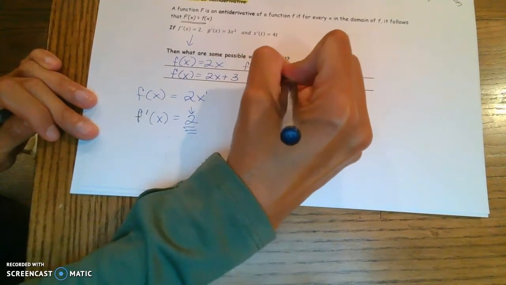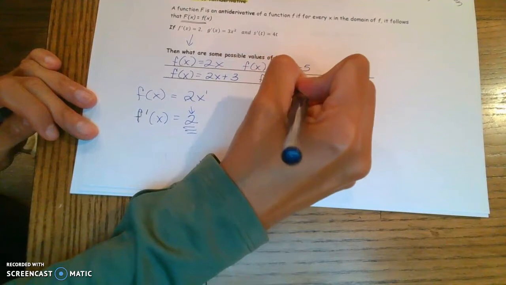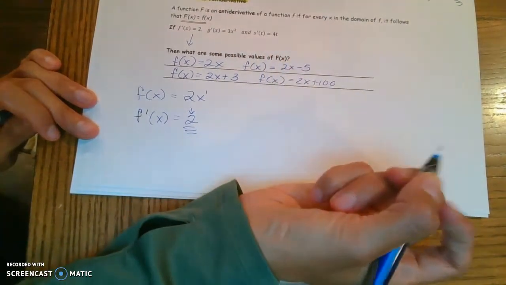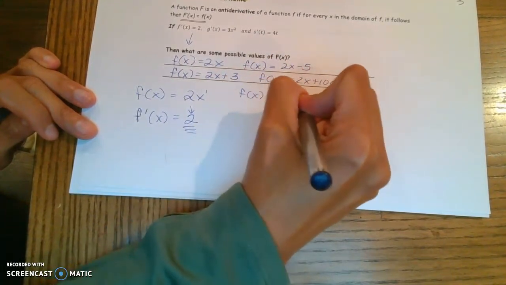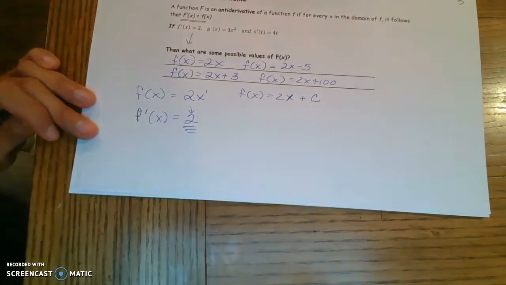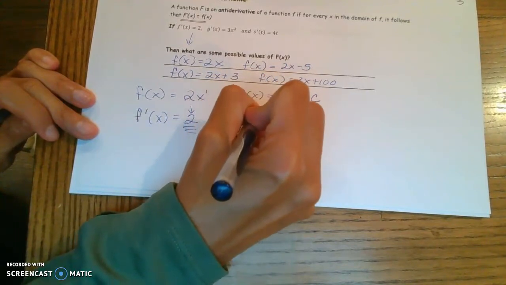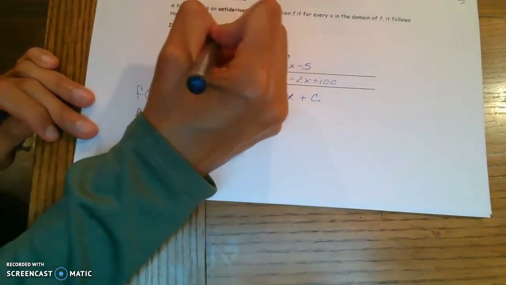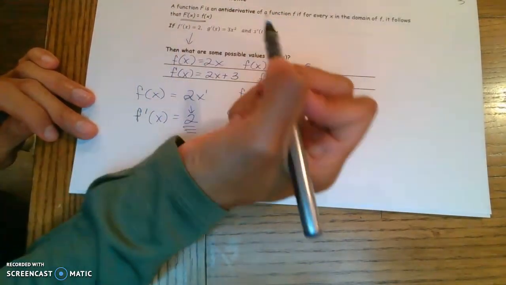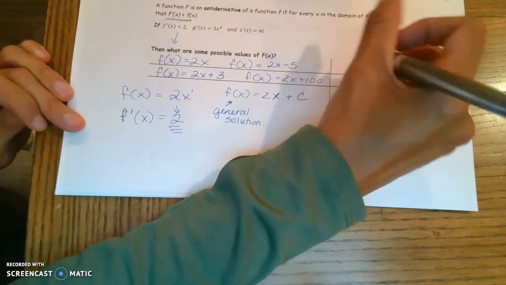possibilities. f of x could be 2x, and I could say minus 5, or f of x could be 2x plus 100. So what I'm really saying is that f of x is 2x plus some constant. Okay, that's really what I would consider my general solution to this. Your general solution. Okay, so I'm only going to try the next one, and this one's a little bit harder, when I'm thinking about g prime of x.